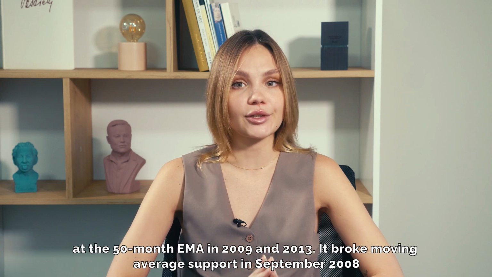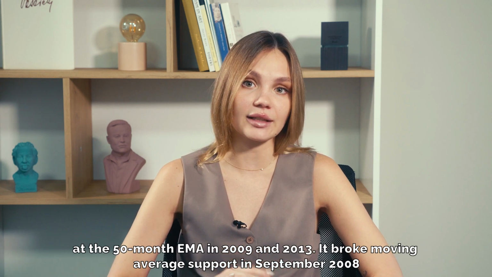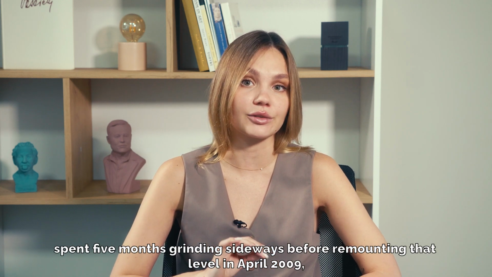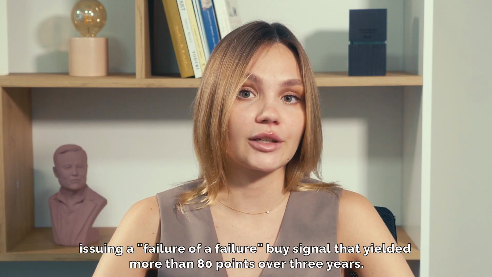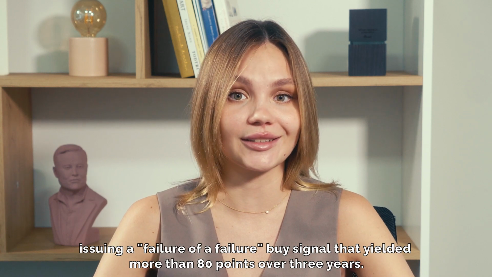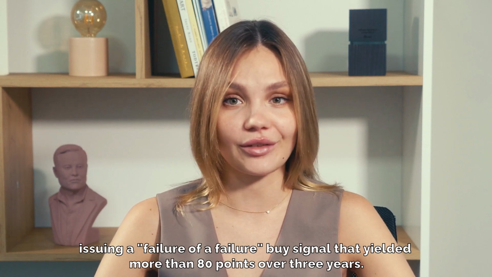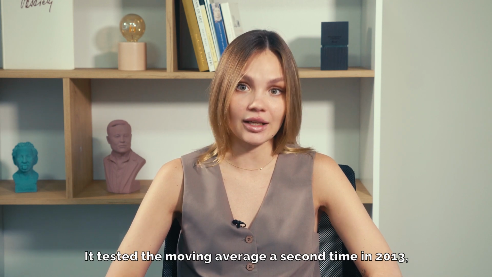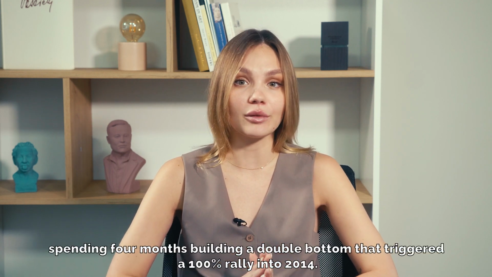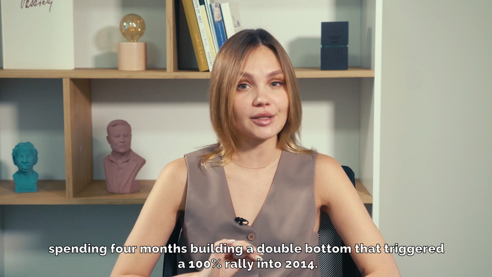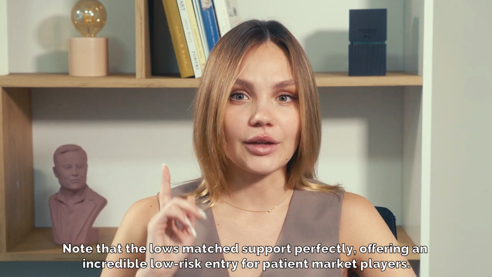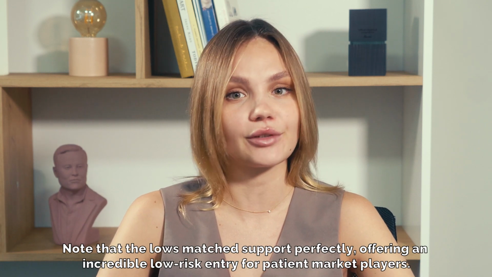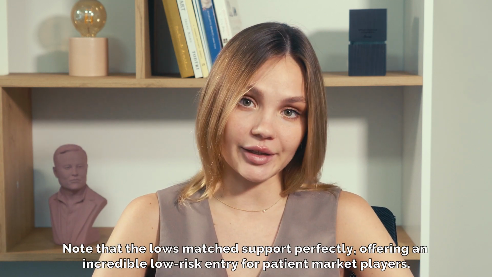It broke moving average support in September 2008 and spent 5 months grinding sideways before remounting that level in April 2009, issuing a failure buy signal that yielded more than 80 points over 3 years. It tested the moving average a second time in 2013, spending 4 months building a double bottom that triggered a 100% rally into 2014. Note that the lows matched support perfectly, offering an incredible low-risk entry for patient market players.